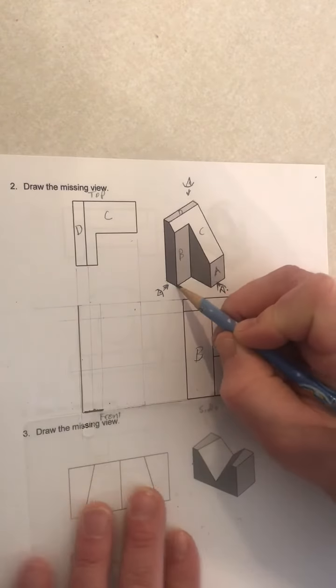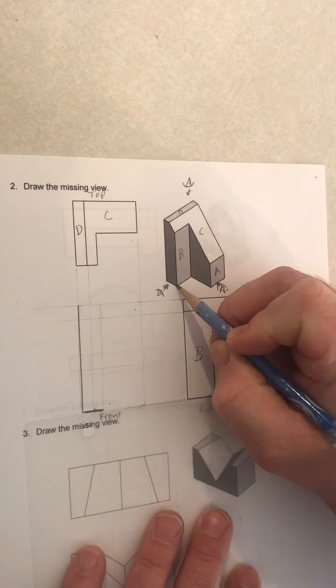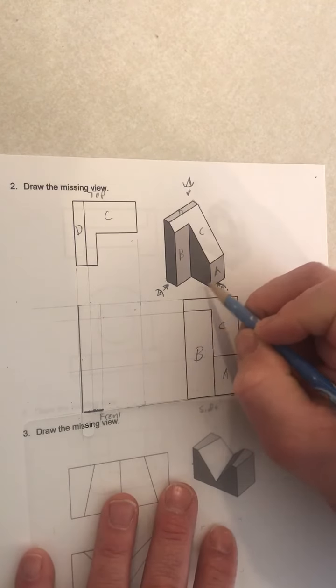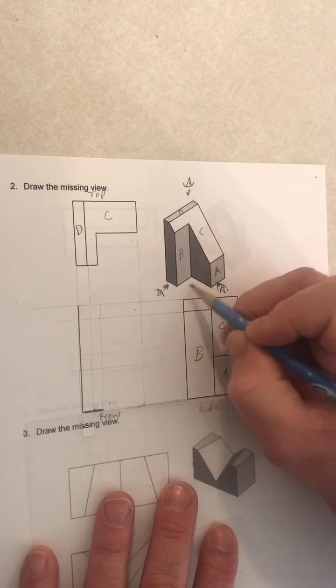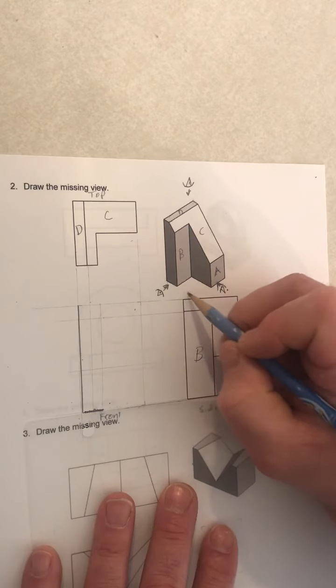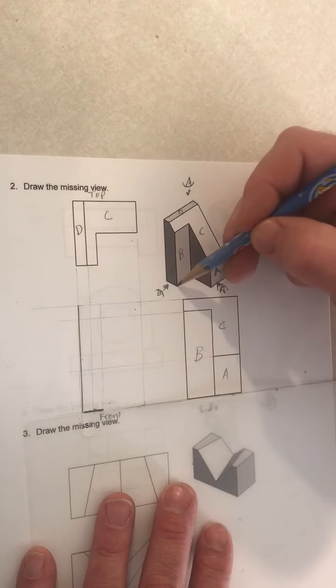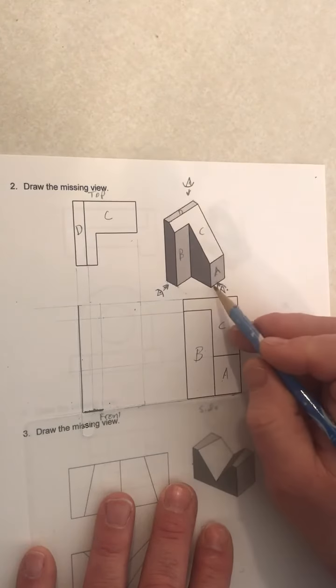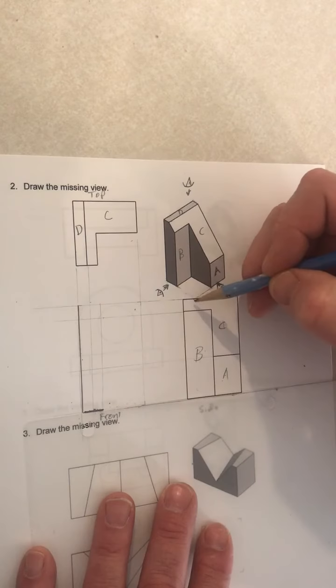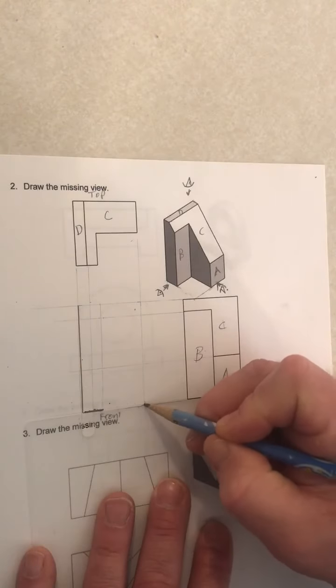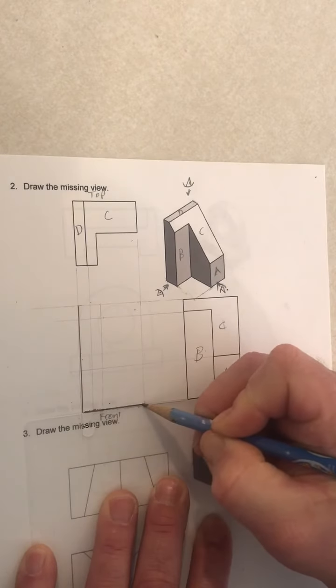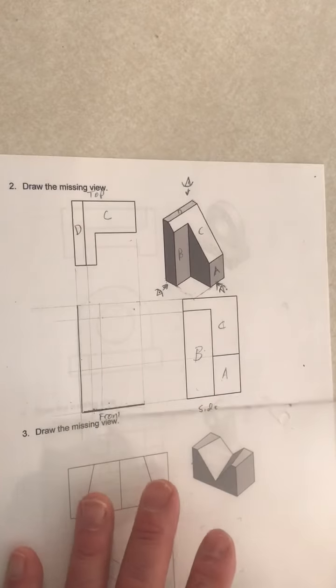Now I'm stopping because that's right there. Can I continue over? Well, yes I can, even though this goes back. I know if I were looking at this straight on, it would be as though this line continues right on through at these points as I box that in. So this is going to be solid all the way across the bottom of that view.